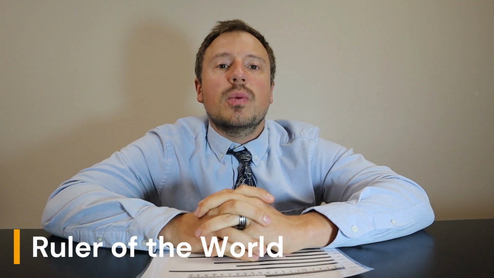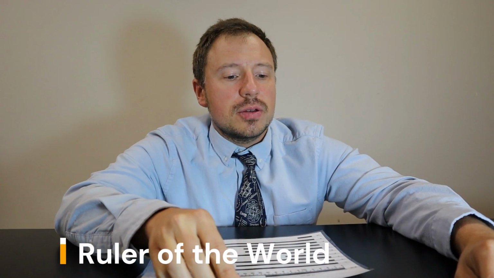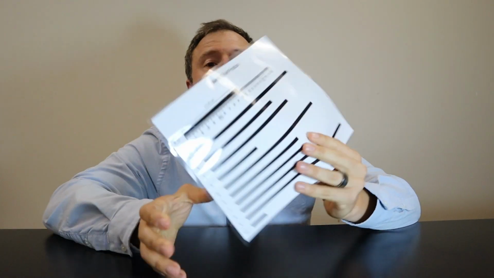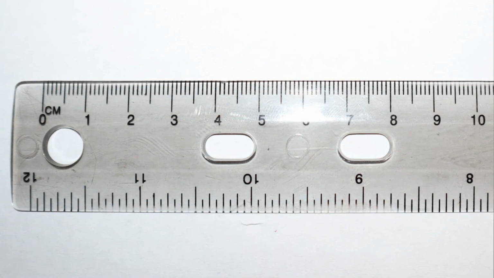This is ruler of the world. In this lab, we will be using a ruler to measure the length of different lines on a laminated sheet of paper. The first thing we need to determine in this lab is the resolution of our instrument, which is going to be this ruler. We're going to be using the metric side, and all of these numbers are going to be centimeters.